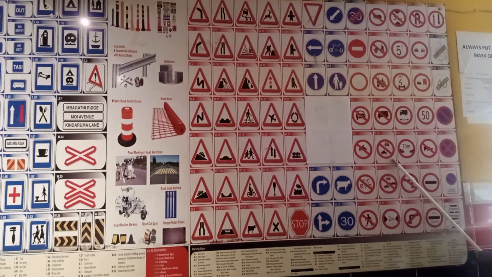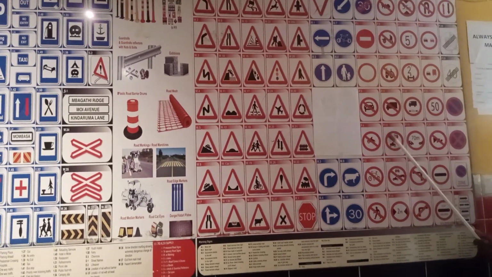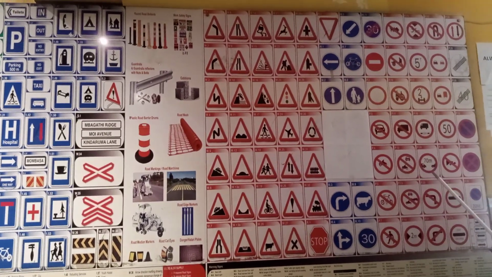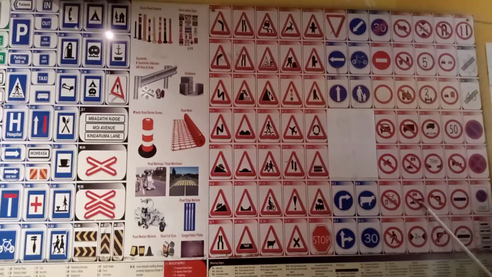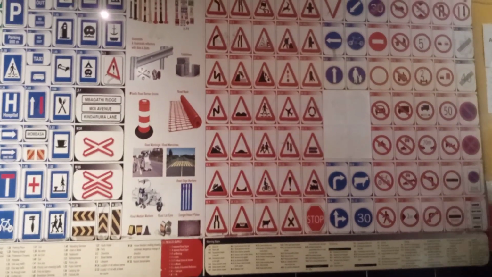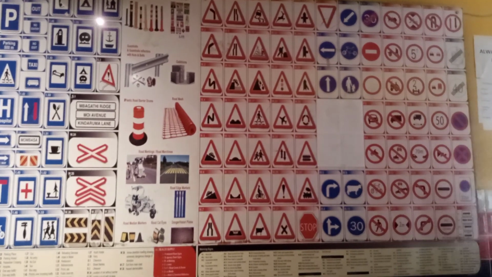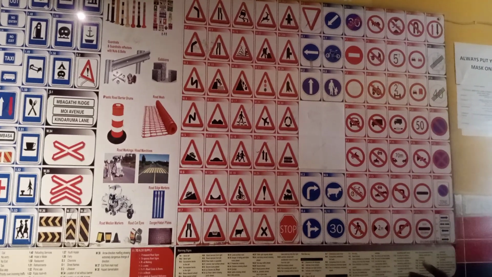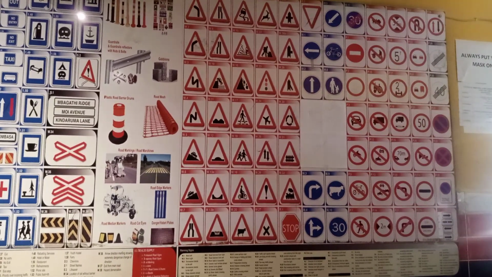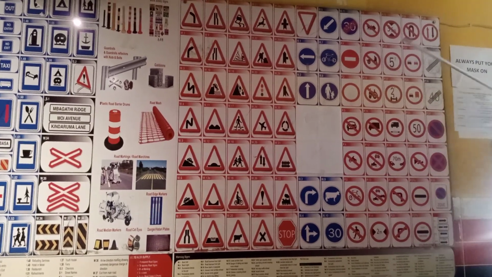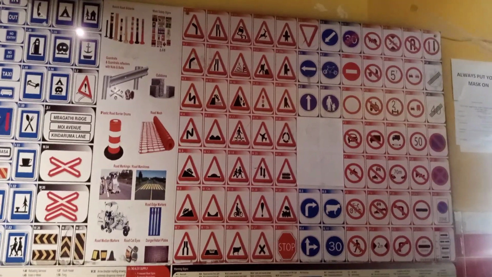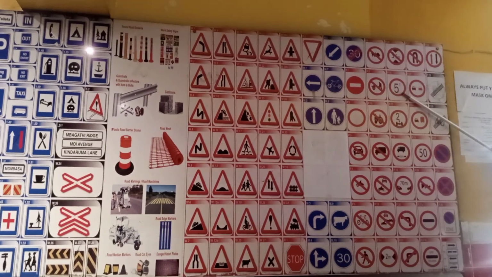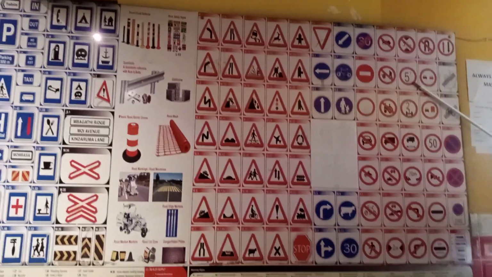No entry for all motor vehicles. No entry for all motor vehicles and animal-driven carts. 35 tons.